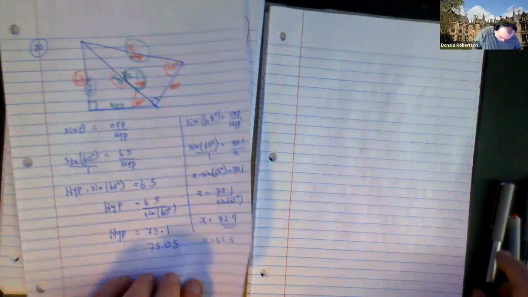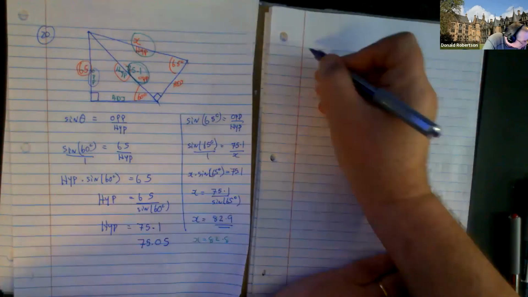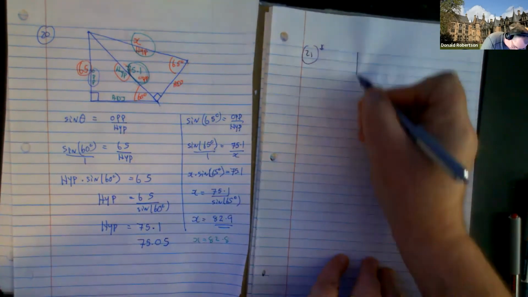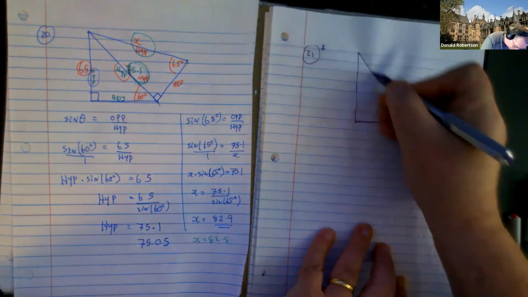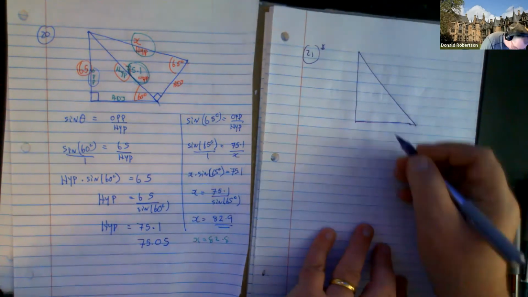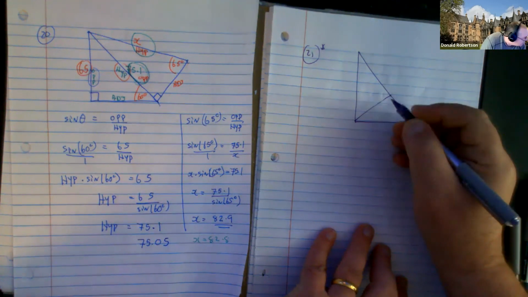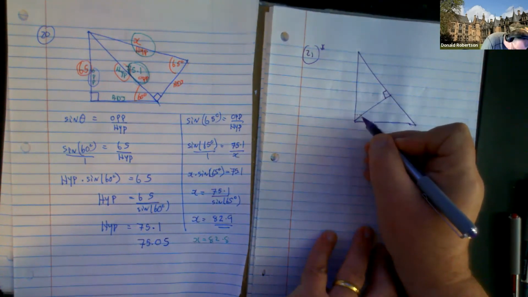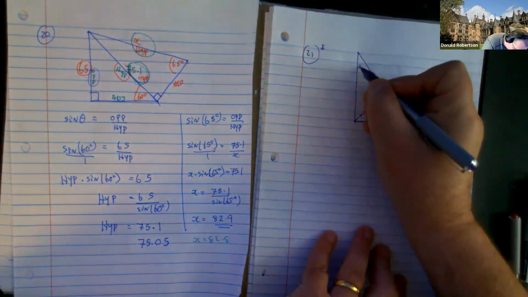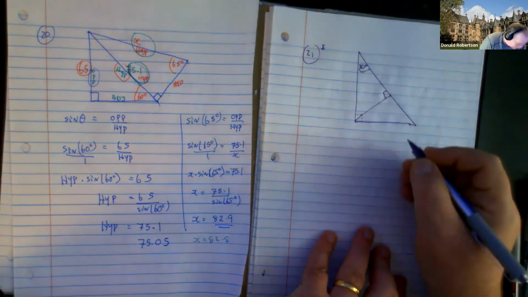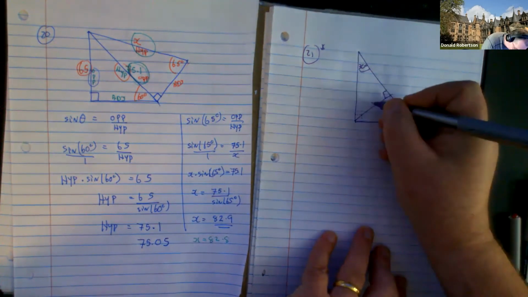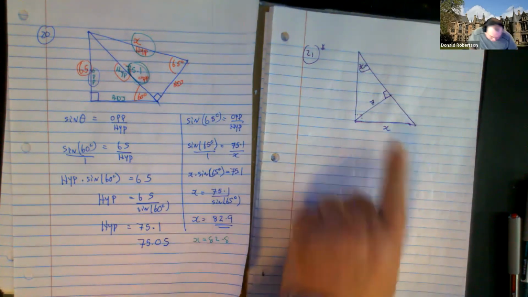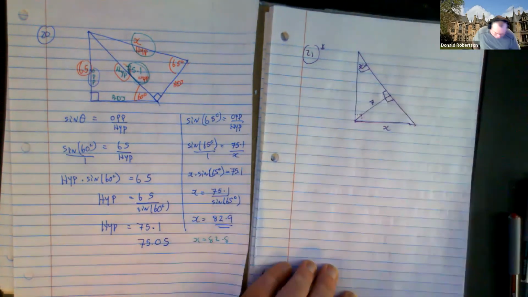Right. Let's talk about the last one, question 21 for today. We have a right angle triangle that looks like this, and a line going like that. So there's a right angle in here. That's a right angle. This angle up here is 30 degrees. And this side is X, and this side is 7. And pretty obvious what we want then, right? We want to know X. I put a little corner symbol in there.